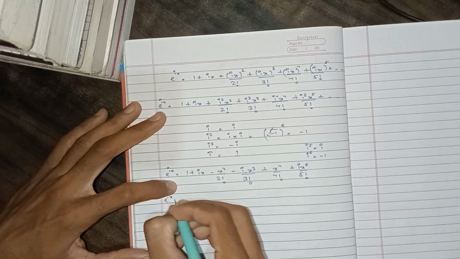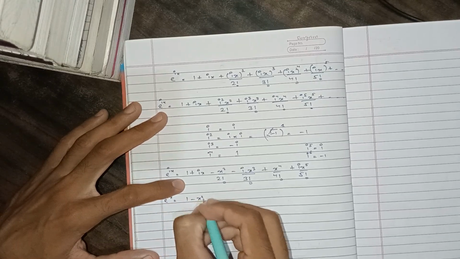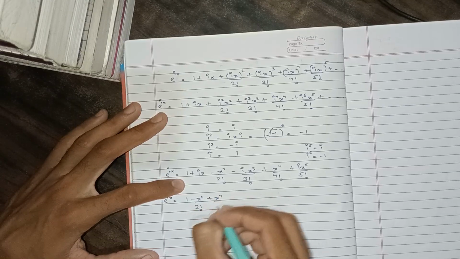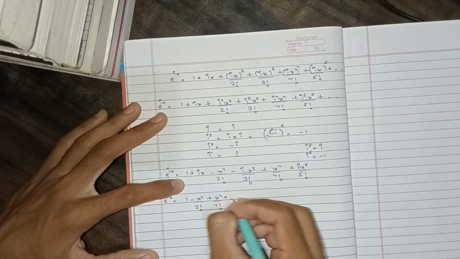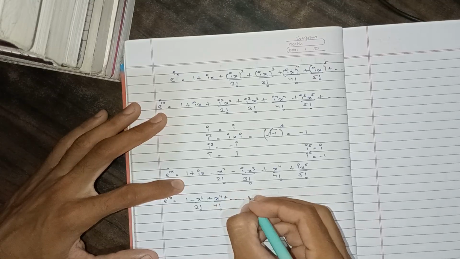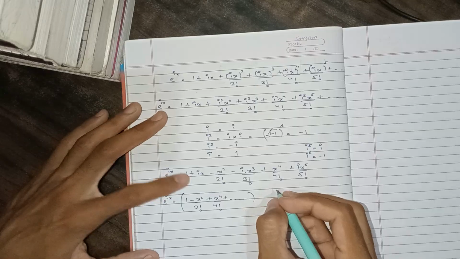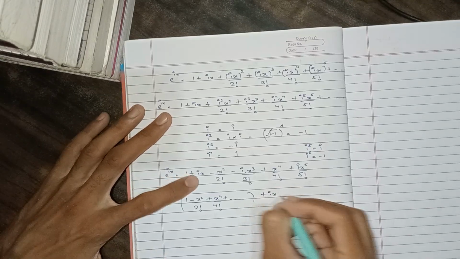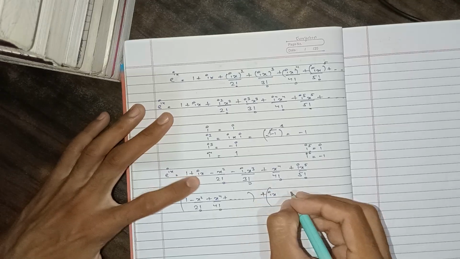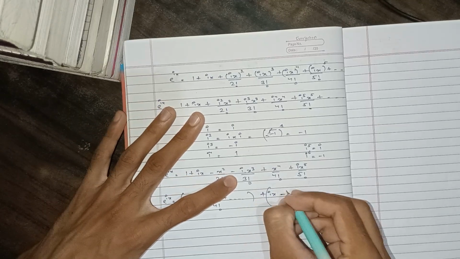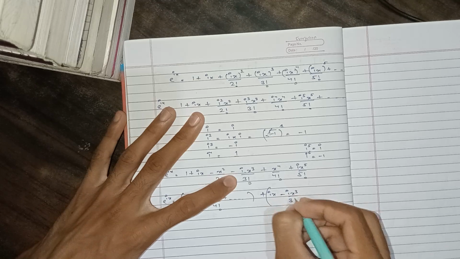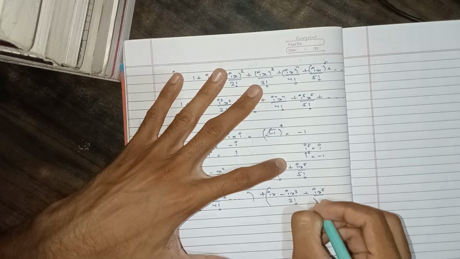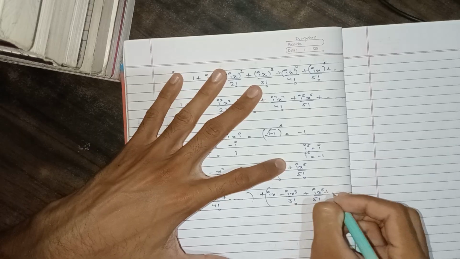So we'll get 1 minus x square upon 2 factorial plus x to the power 4 upon 4 factorial, and this goes on and on to infinity. So this is the real part. Then we have the imaginary parts with us, plus ix, then minus ix cube upon 3 factorial, then plus i into x to the power 5 upon 5 factorial, and these also go on to infinity.